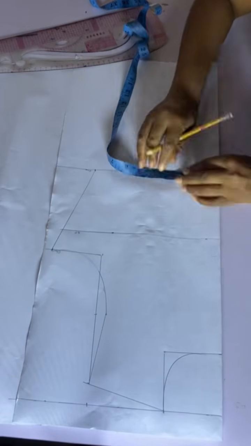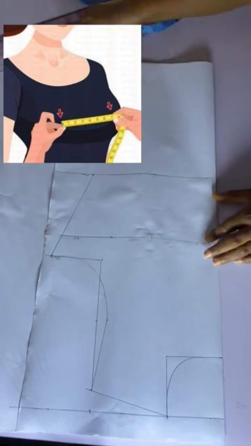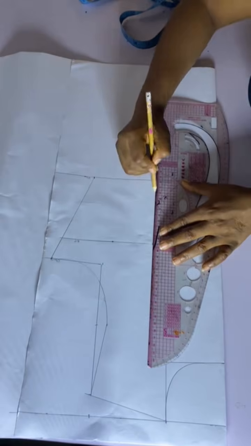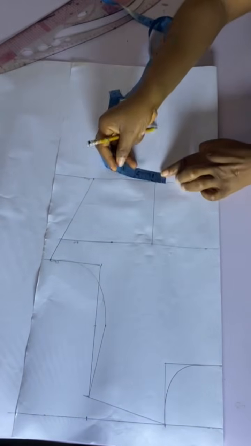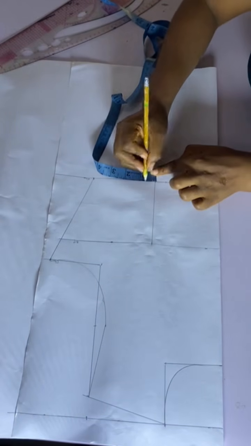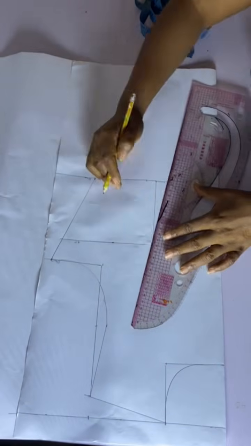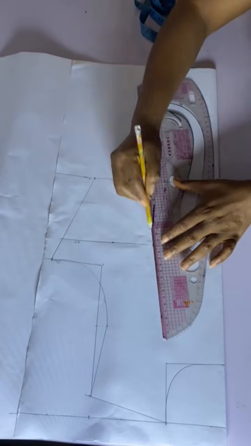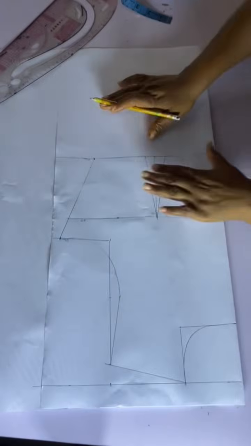On my waistline, I'll input half of my nipple to nipple measurements and also do the same thing on my bust point and connect all the lines together like this, marking a dart of 0.5 inches on both sides and connecting it from the bust point to meet the 0.5 inches on both sides, and this is what we have.